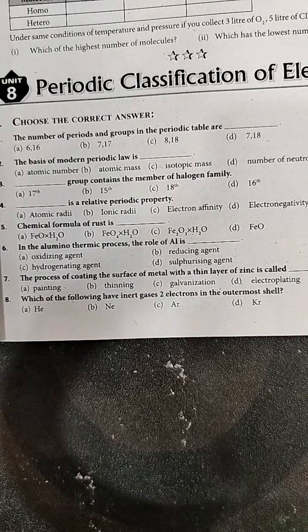Eighth question. Which of the following inert gases has 2 electrons in the outermost shell? Question number 8. I can see Logeshwari answering as He. Madhumita, Darshini. Yes, all of you have answered it right, and the answer is He, option A.